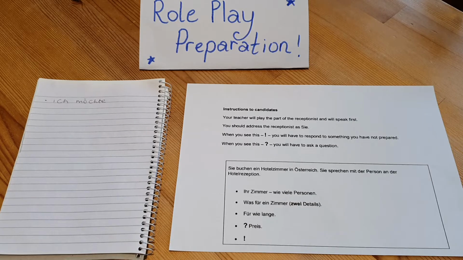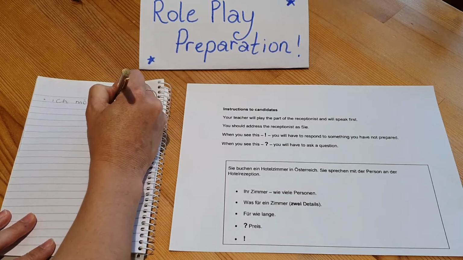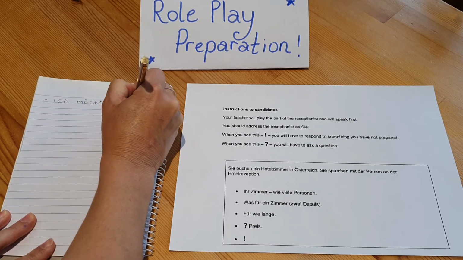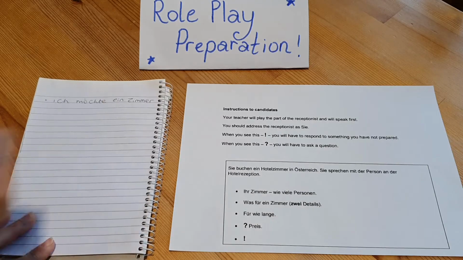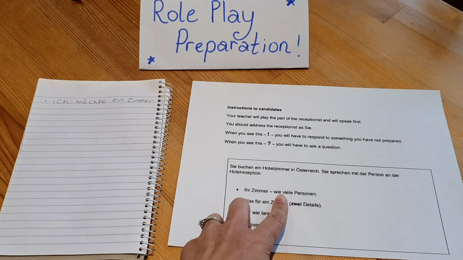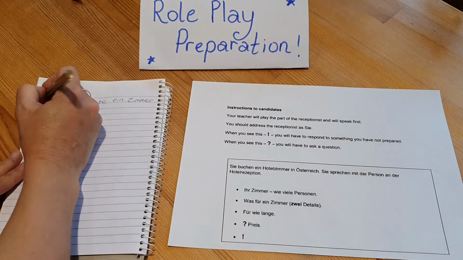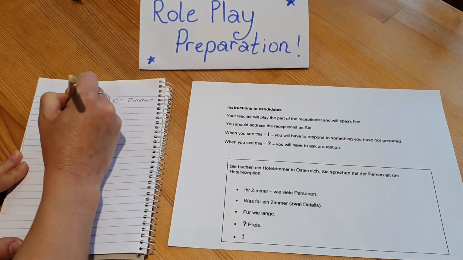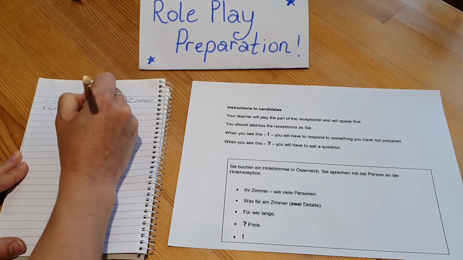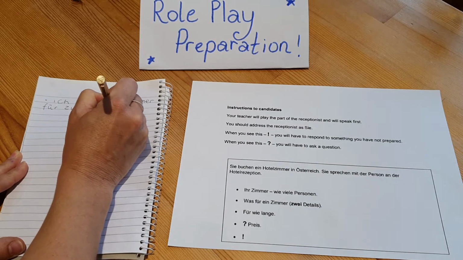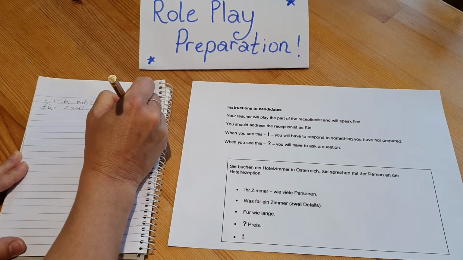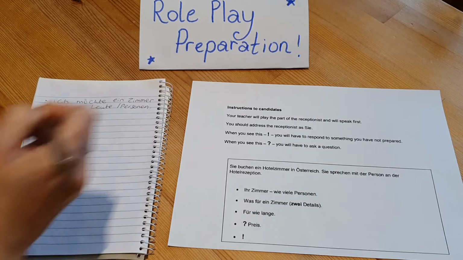Obviously this one in a hotel, we would like to book a room, so we would like, ich möchte, ein Zimmer, so using the vocabulary from the bullet point. And then it's asking us to say how many people we want a room for. So, ich möchte ein Zimmer für 2 Leute. Or you could use Personen as is given in the bullet point.